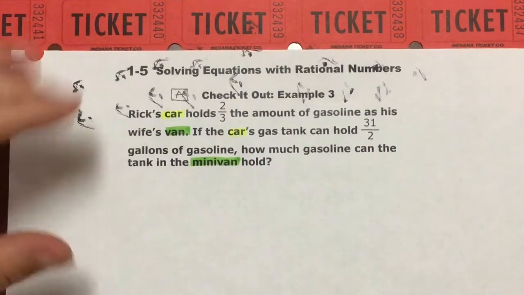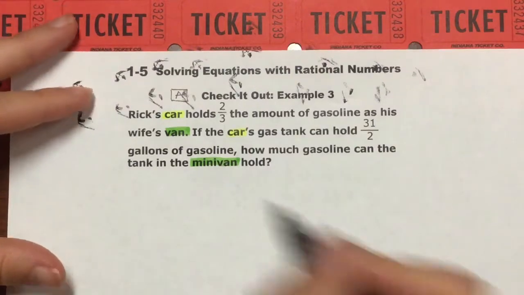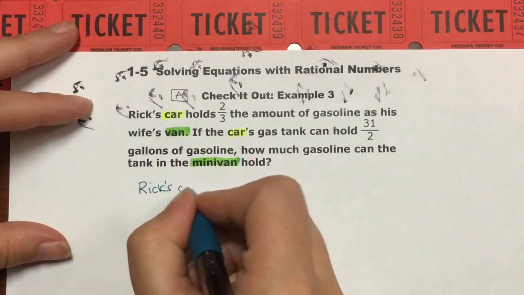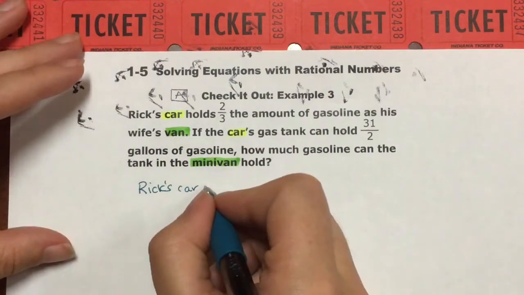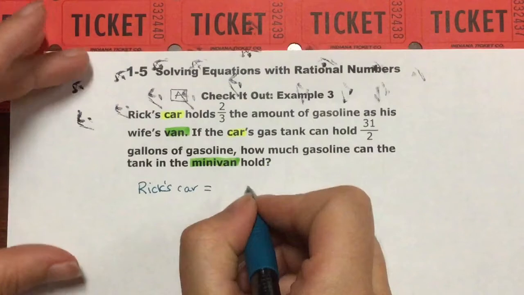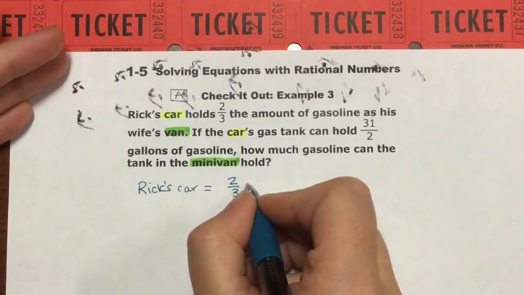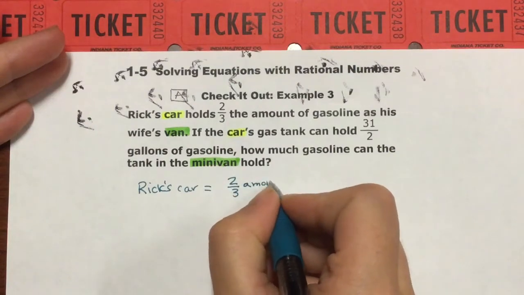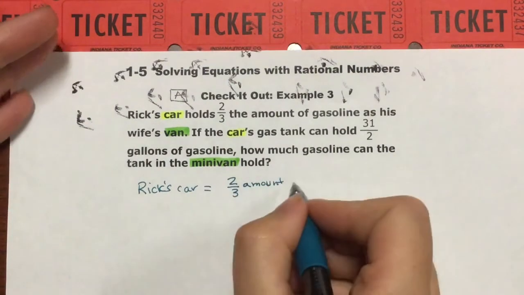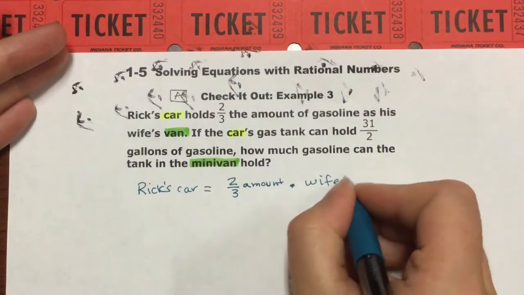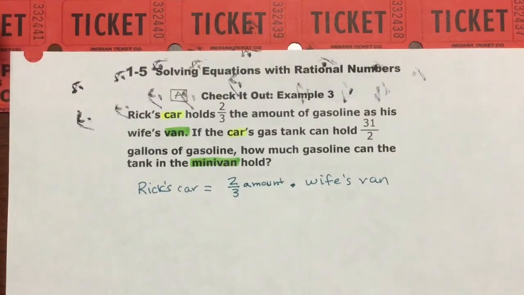So that's kind of our equation right there. Rick's car holds is equal to 2/3 the amount of gas as his, that's times, wife's van, okay? So there you go. That is our equation.